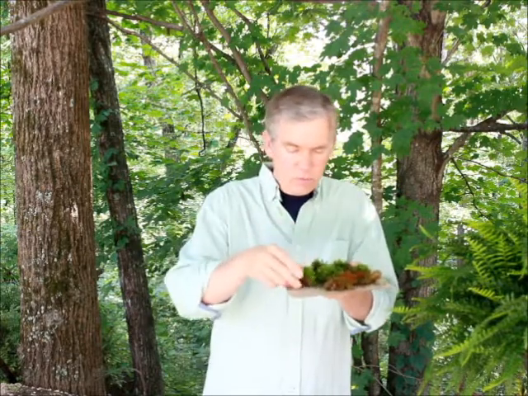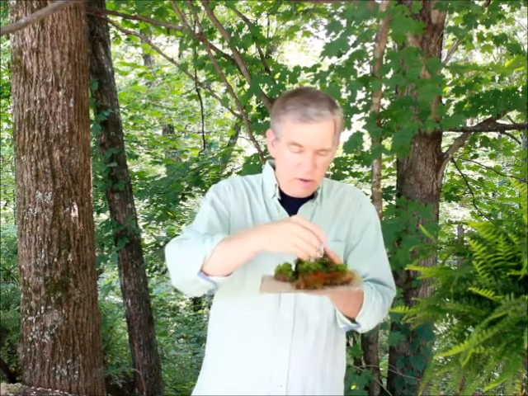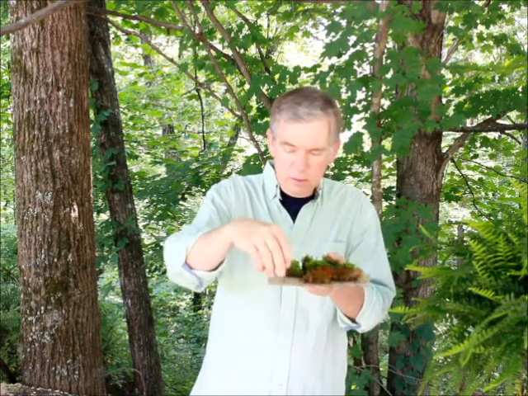It's within the archegonia where eggs form, and it is within the antheridia where sperm form. It takes water. Water is a requirement for reproduction to occur among moss. And when we look at a moss plant, we sort of think, this is the whole plant, but that's not really the case. The plant is an individual, either male or female.